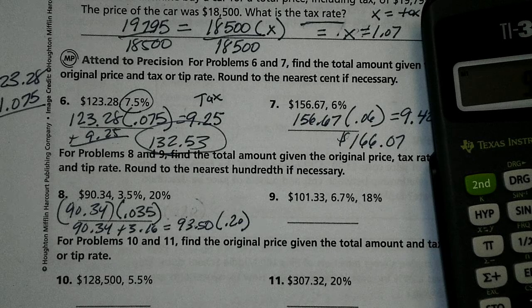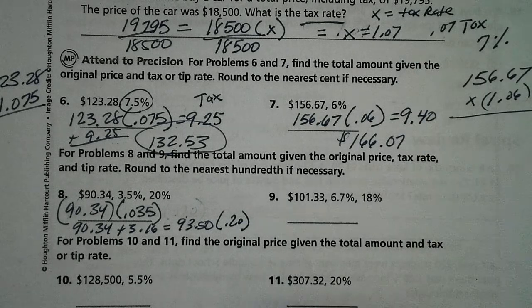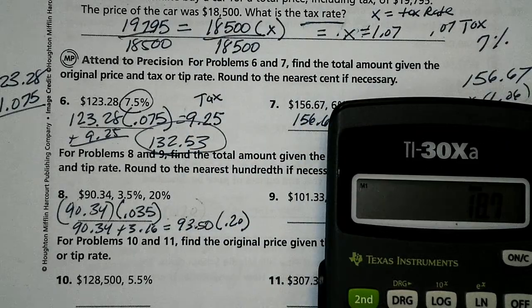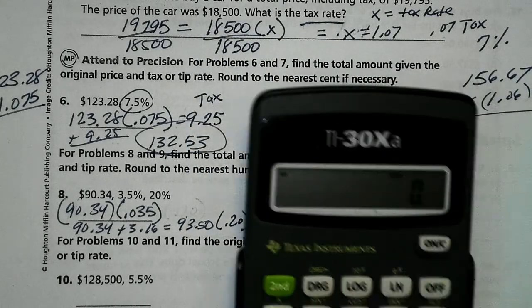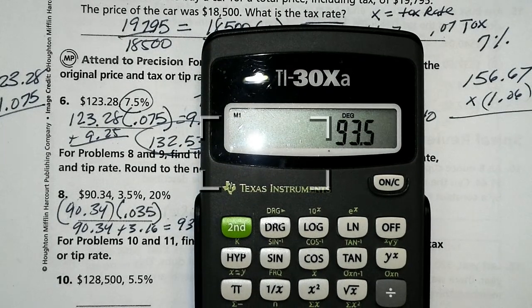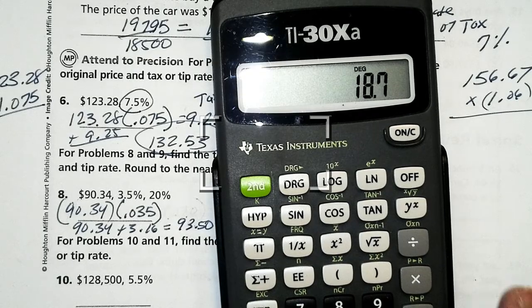I got 0.187. Let me look. So 93.5 times 0.20. Yep, so, is that right? $18.70, is that what y'all got? 93.5 times 2. Yep.